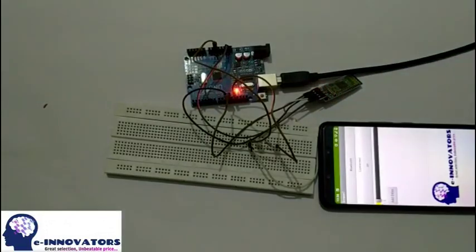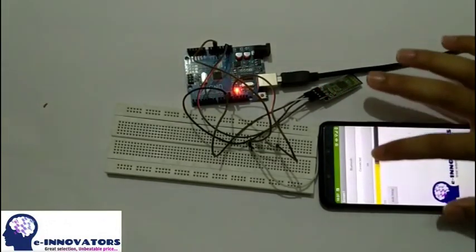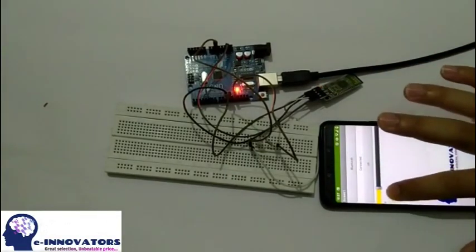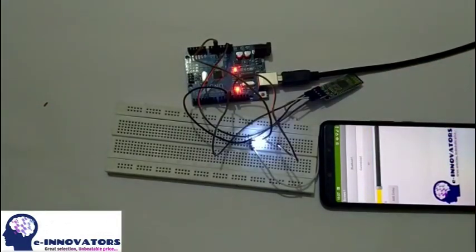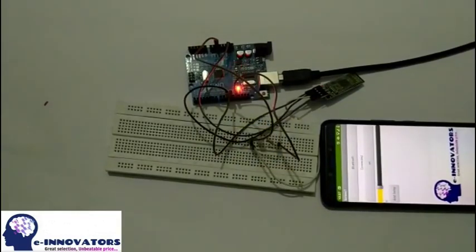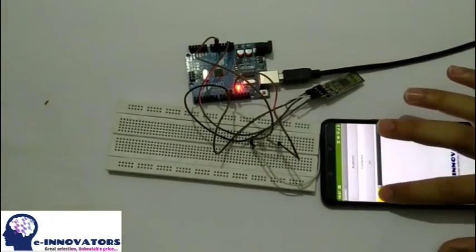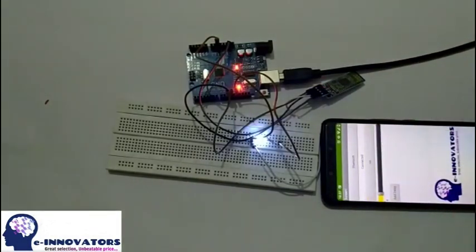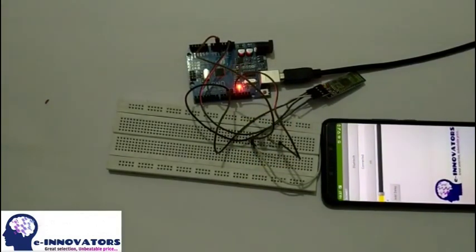Connect the Bluetooth module. We can change the delay using the slider. Here we have set a delay of 9 seconds. The LED will turn off automatically after 9 seconds. Now we are doing this with the delay of 4 seconds. And it is working properly.